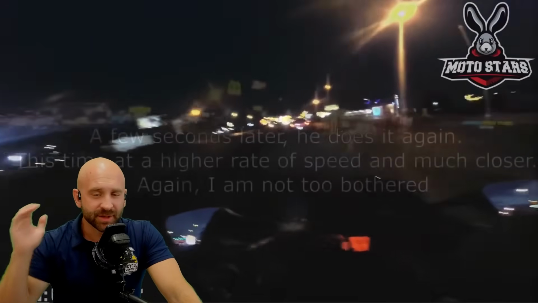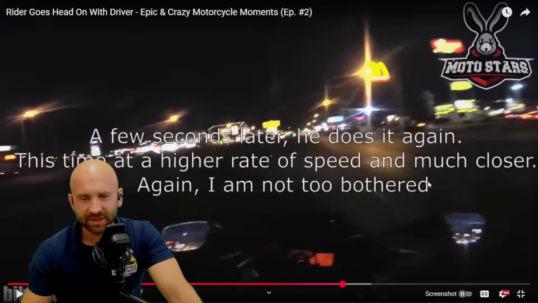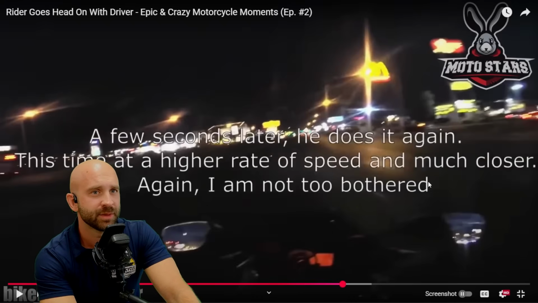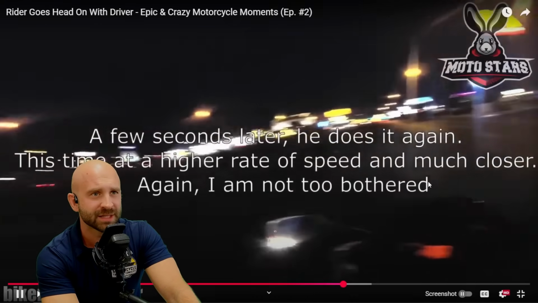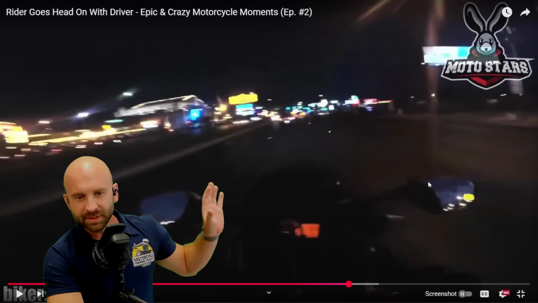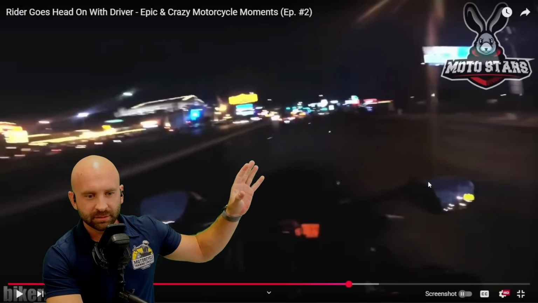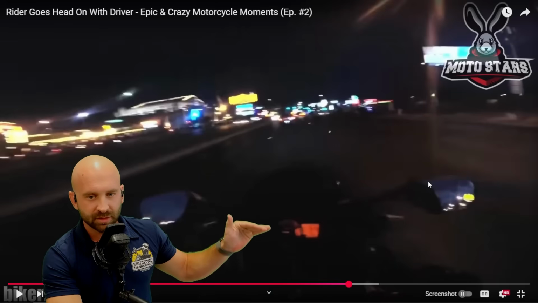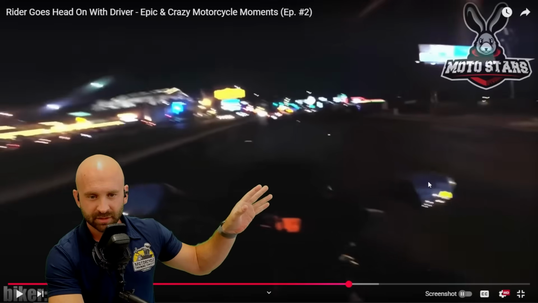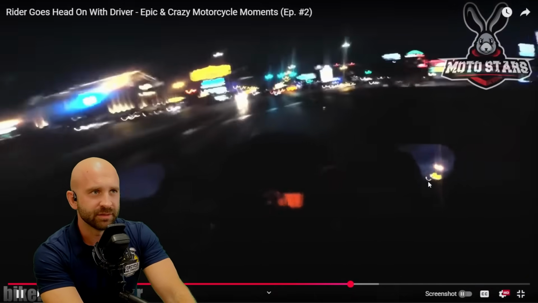Okay, so if somebody's passing and going super fast like that, just let the idiot be in front. A few seconds later, he does it again, this time at a high rate of speed and much closer. I'm not too bothered. We must have passed him at some point, maybe we met him up at a light and accelerated in front, and then he decides to do the same thing. Purposely miss the next light so he's way ahead. Or if you meet up again at the light, let him take off first. Don't even speed up and deal with it.